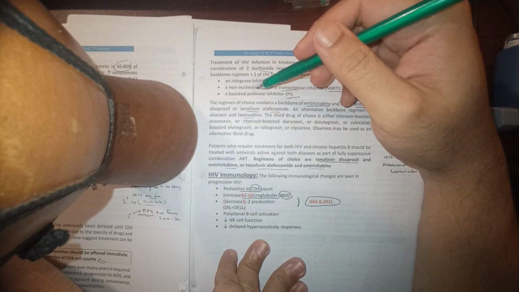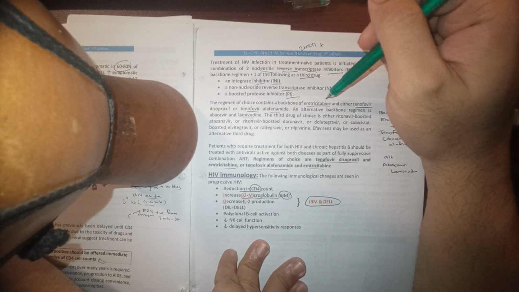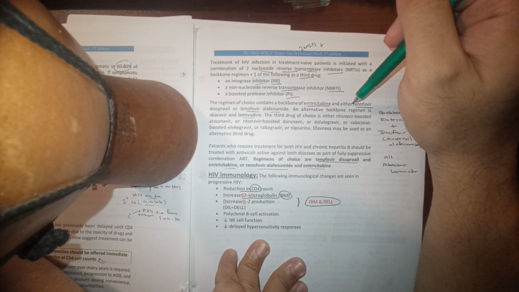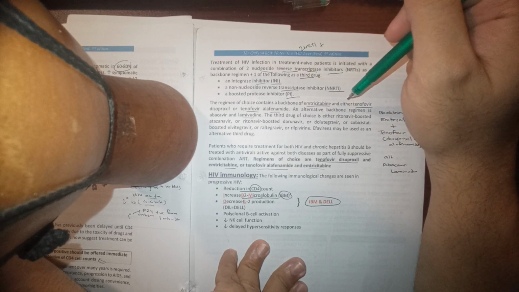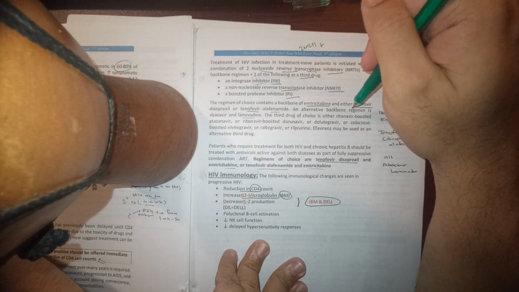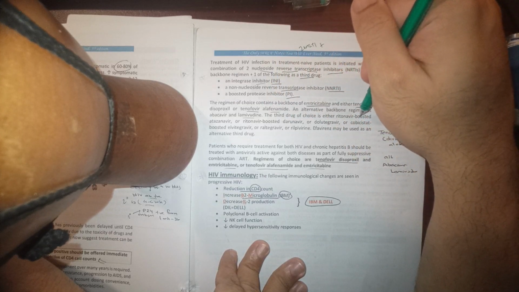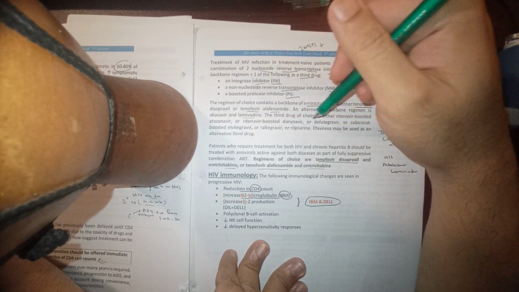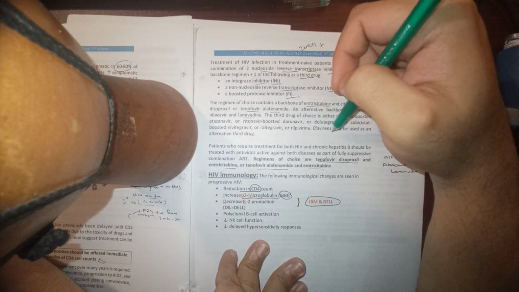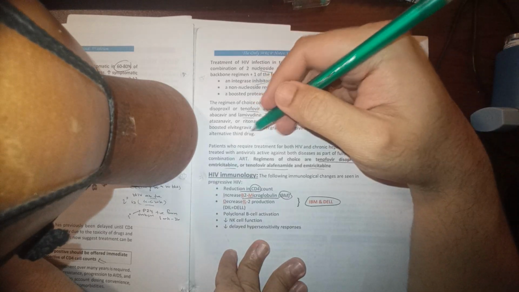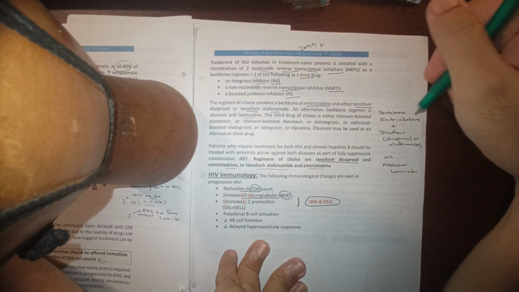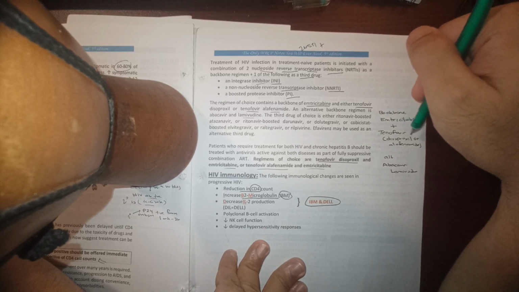The regimen of choice contains a backbone of emtricitabine and either tenofovir disoproxil or tenofovir alafenamide. An alternate backbone regimen is abacavir and lamivudine. The third drug is either a ritonavir-boosted protease inhibitor or an integrase inhibitor. Efavirenz may be used as an alternative third drug. So backbone: emtricitabine plus tenofovir.